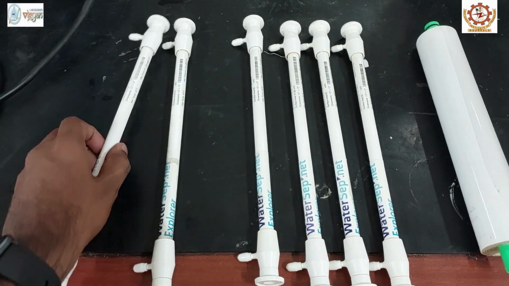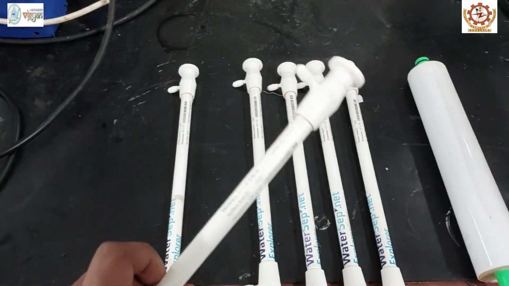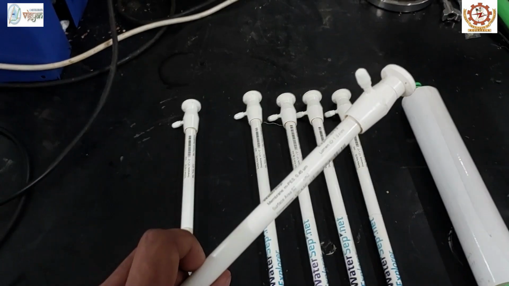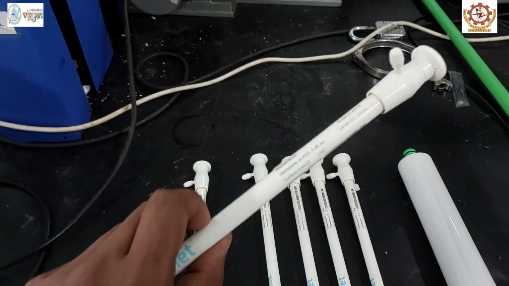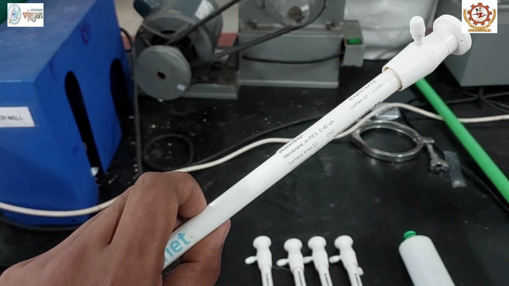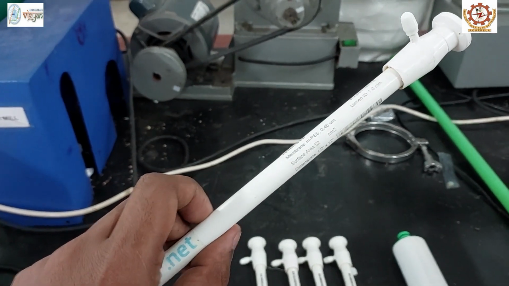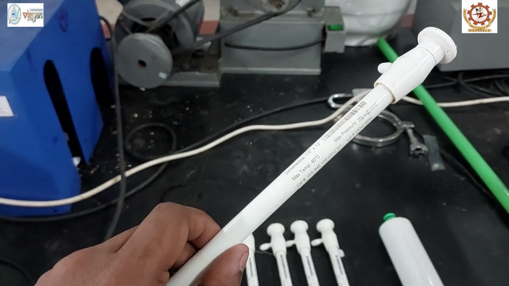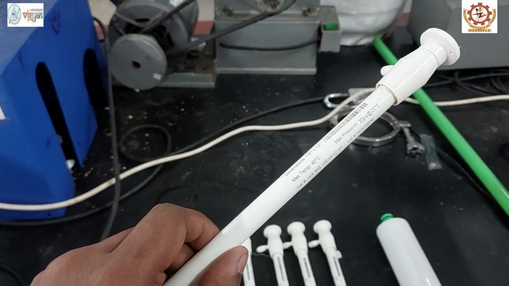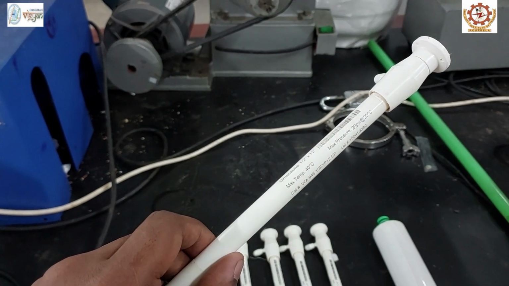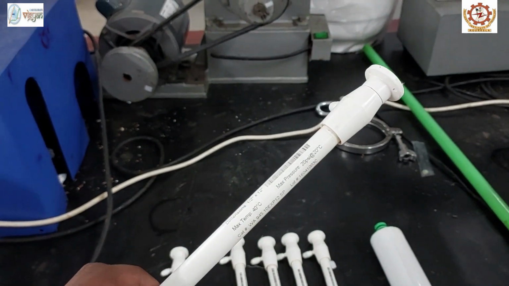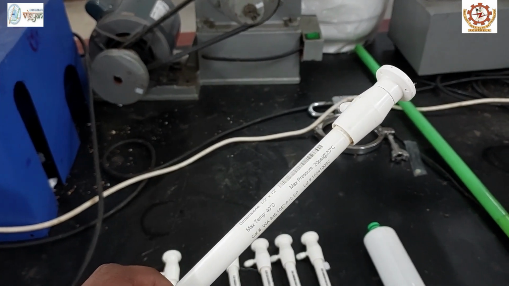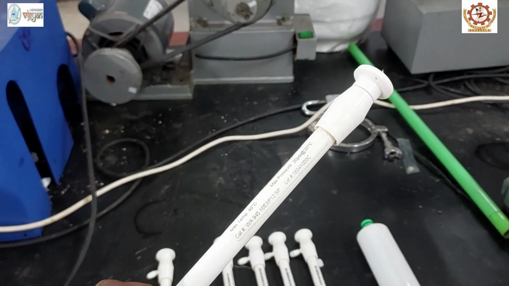For example, this is a microfiltration membrane with a pore size of 0.45 micrometer. You can see it is written there, and a surface area of 52 centimeter square. It has a maximum temperature capacity of 40 degrees Celsius, and it can withstand a maximum pressure of 20 psi at 20 degrees Celsius.